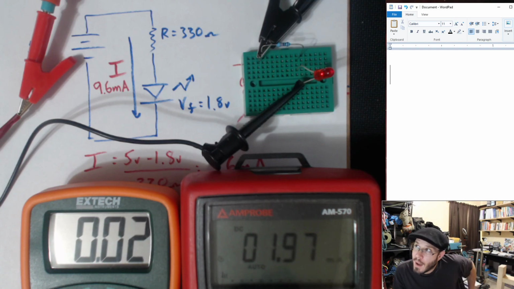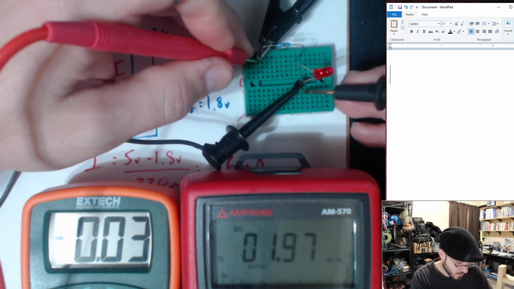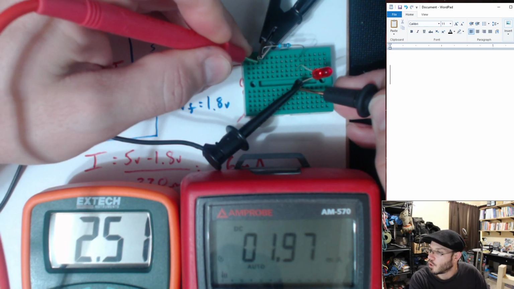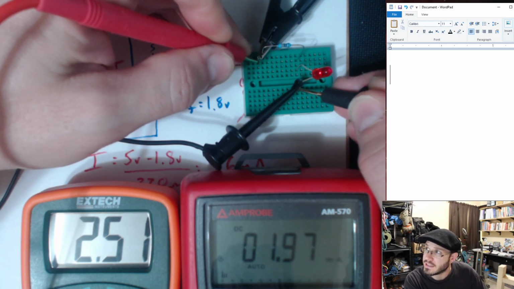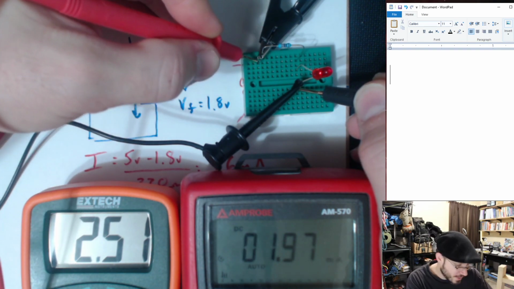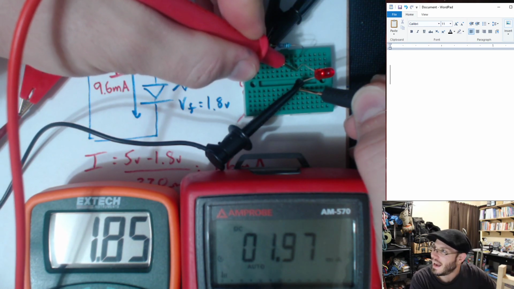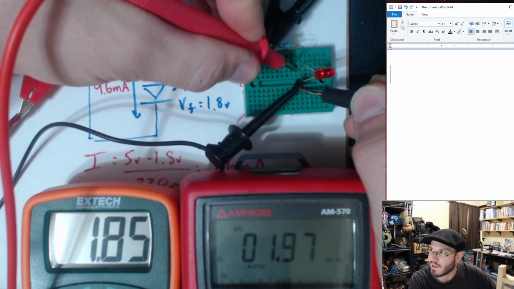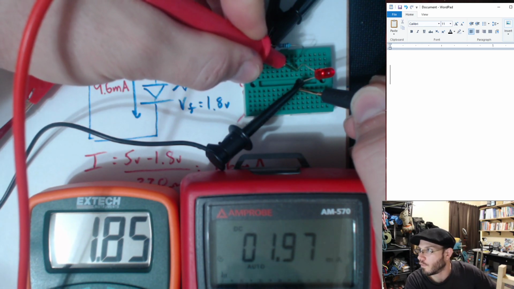What should the voltage drop across the diode be right now? 1.8 volts. V sub D should be equal to V sub F because we are conducting. So let's measure the voltage drop across the diode. Check that out: 1.85. We're 0.05 volts off from the nominal forward voltage.